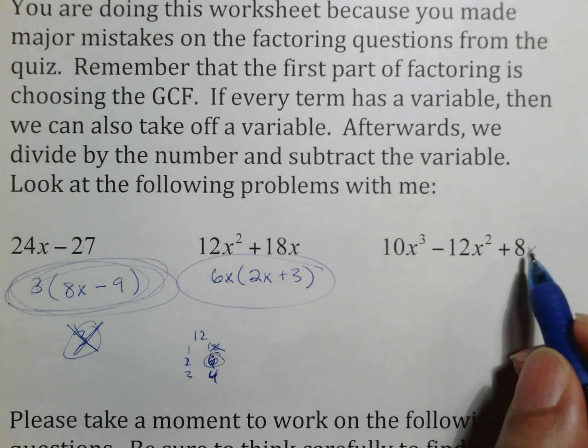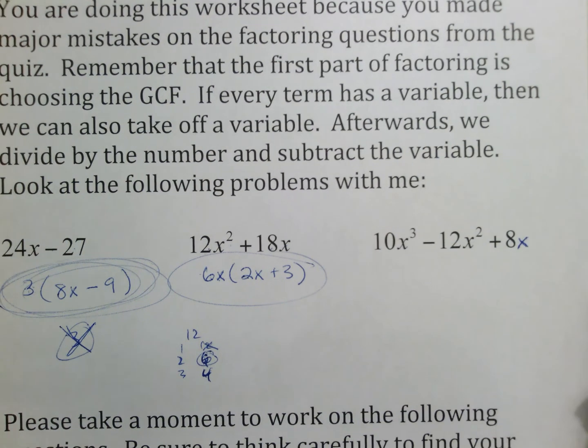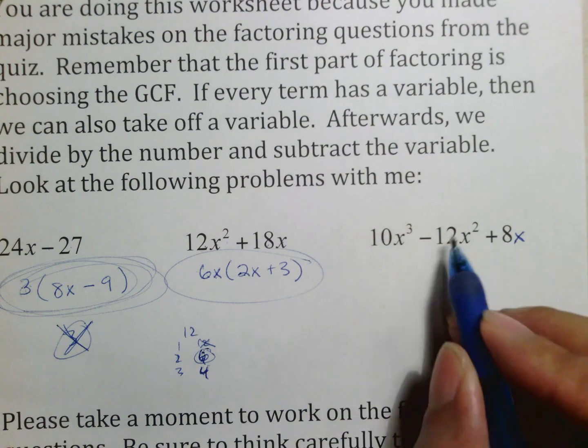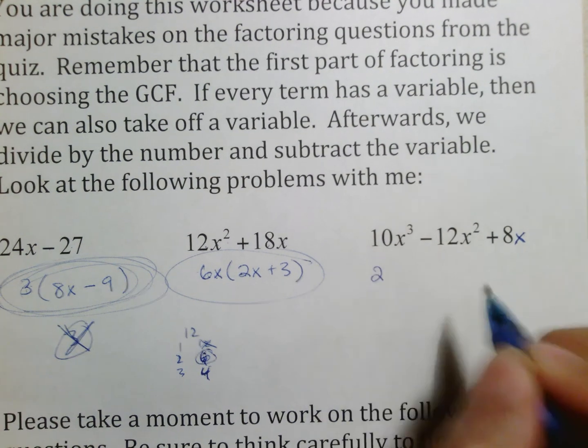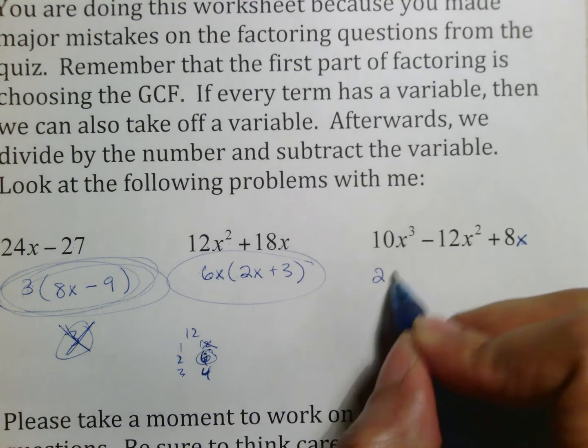Add an x to this last piece. I didn't recognize that it was there, but please add an x to this 8, because otherwise it's a whole different type of question. Anyway, looking at this, the biggest number for 10, 12, and 8, I believe it's because they're all even, is 2. But if you look to see what you can take off, 3 x's, 2 x's, and 1 x, the lowest amount is 1 x.